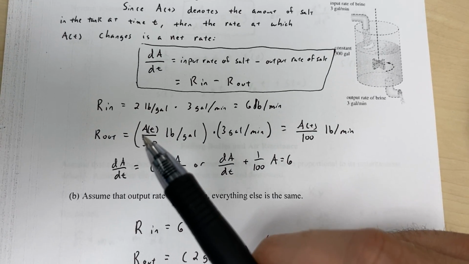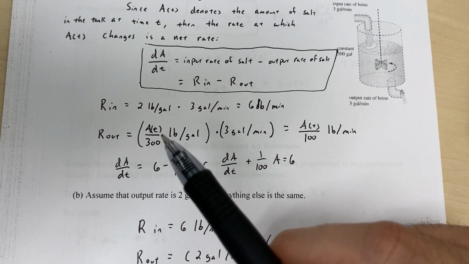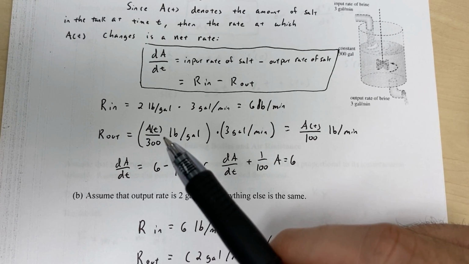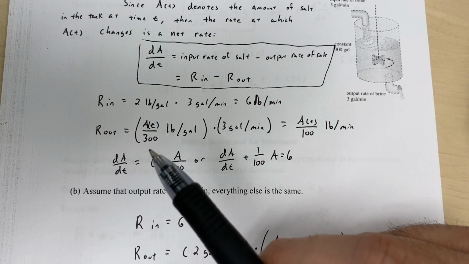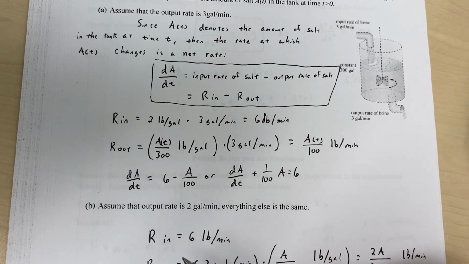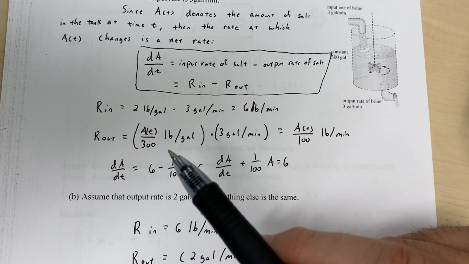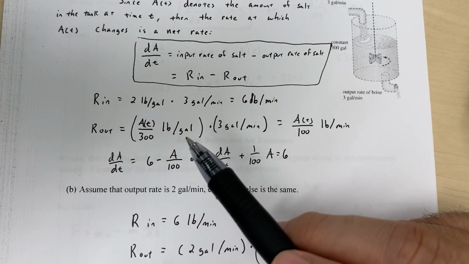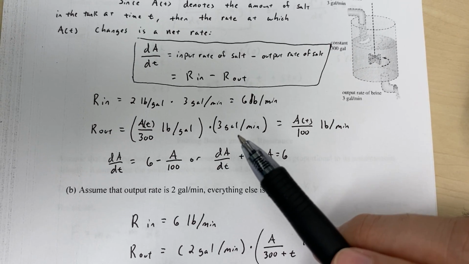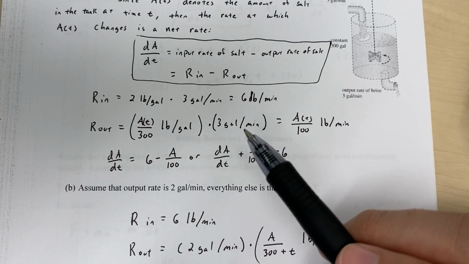For R_out, A(t) represents the total amount of salt in our mixture, and we divide that by 300, because that's our total gallons of water in the tank. So A(t) over 300 represents pounds of salt per gallon, times 3 gallons per minute, which is the output.